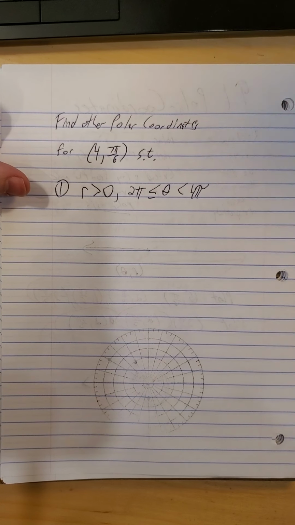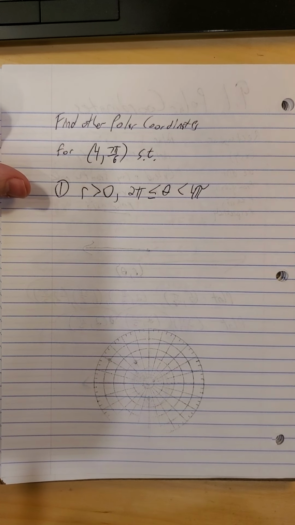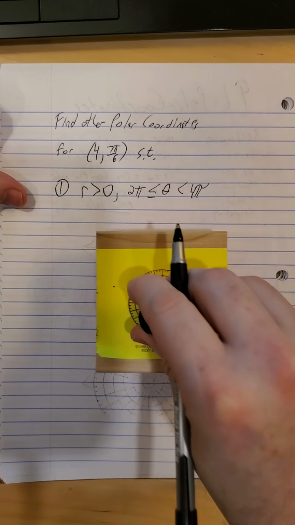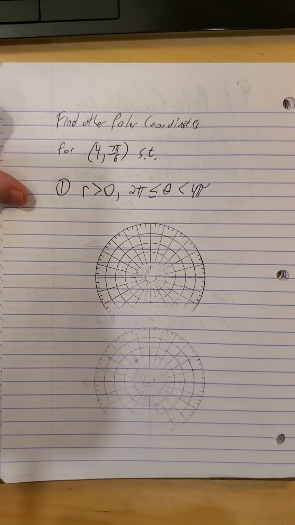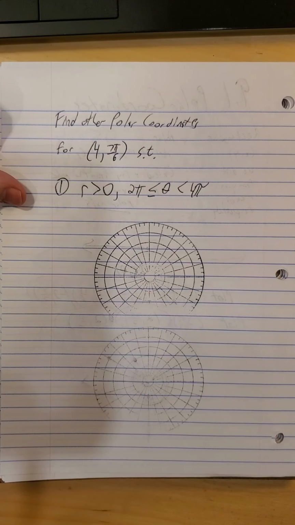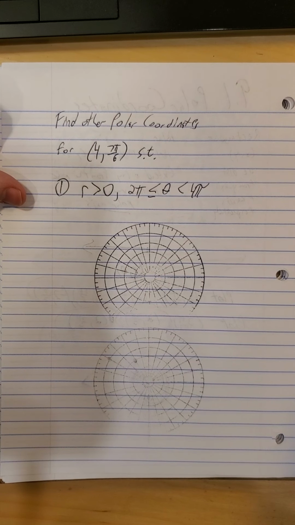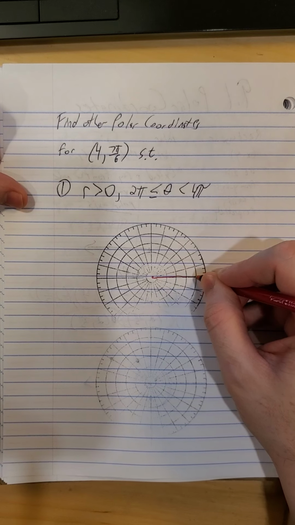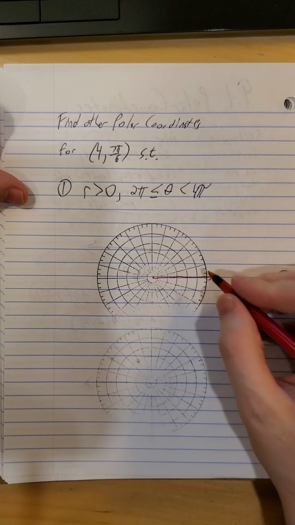So for starters, I want to find what our original looks like. Let's do a quick sketch of that. I'll darken in our pole and our polar axis again.